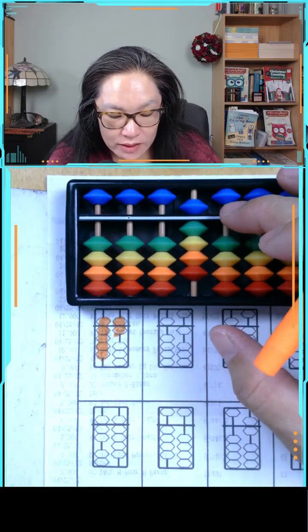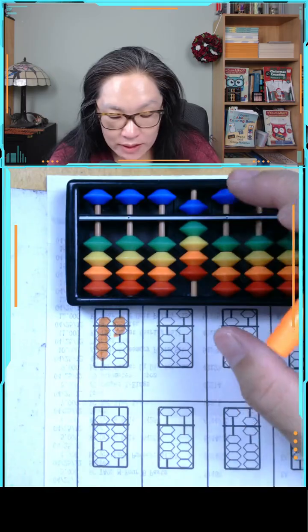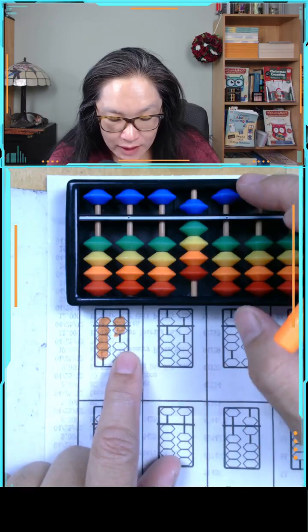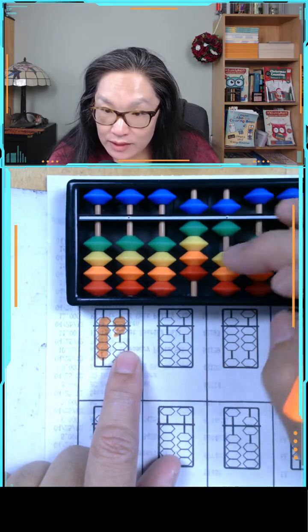Anytime the beads are touching this horizontal bar, this is what's being counted. We have 5 plus 4 is equal to 9, and we have 5 plus 1 is equal to 6.